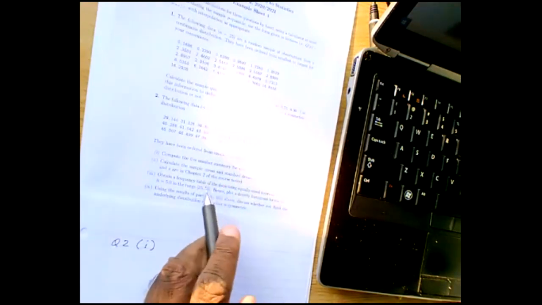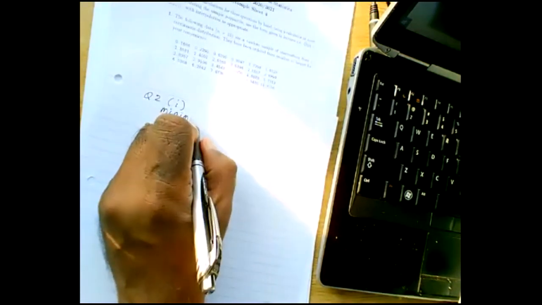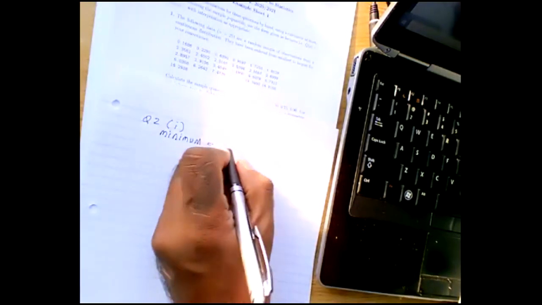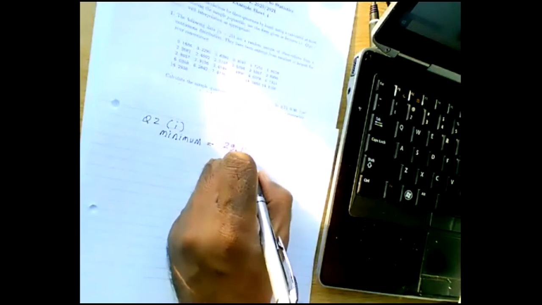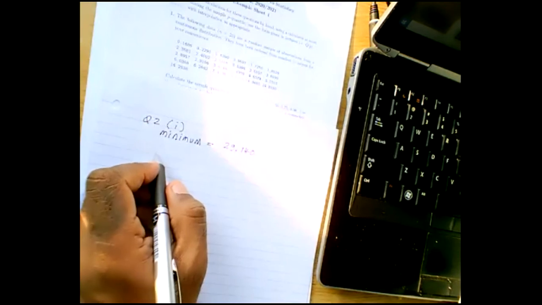The first part is asking you to do a 5-number summary, which I talked about in the tutorial last week, you may recall. The 5 numbers are the following. The minimum, which is just the smallest data point, right? For the data that is given to us, the smallest data point is 29.140. And the second of the 5 numbers is the first quartile.